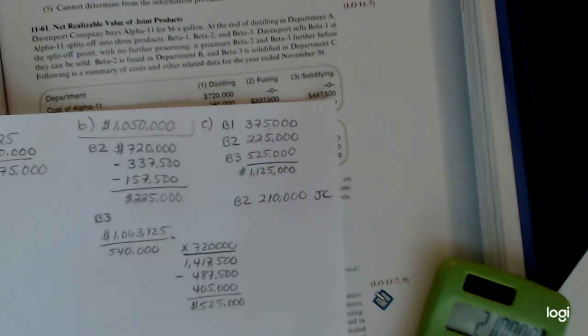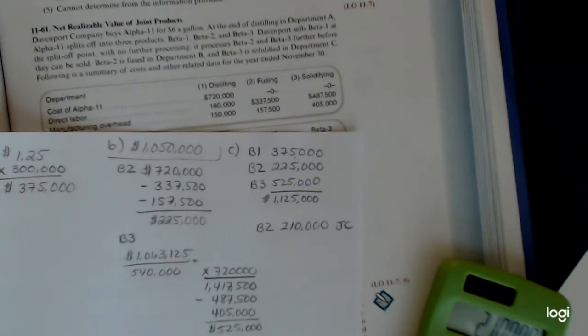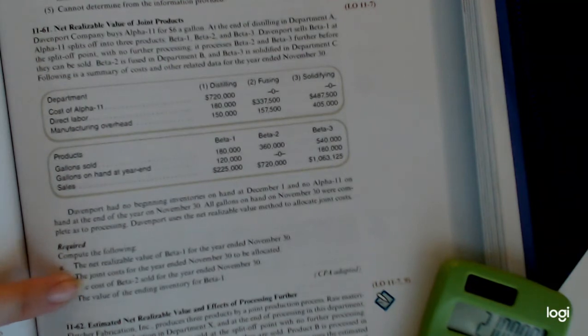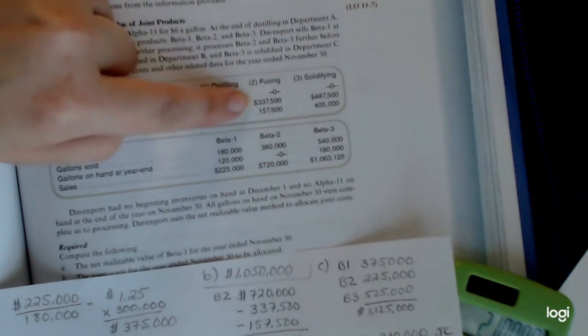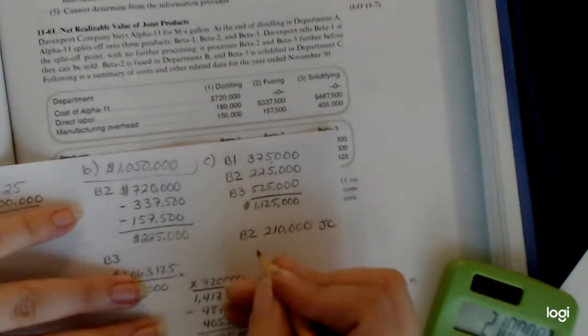Now that you have that $210,000 involved there, we have to consider if there are any additional processing costs involved with Beta 2. And as we learned before, yes. We only know the joint cost. They're looking for our total cost, the cost of the Beta 2 that were sold. So in this case, we also need those additional costs that were incurred once we got to that fusing department for Beta 2.